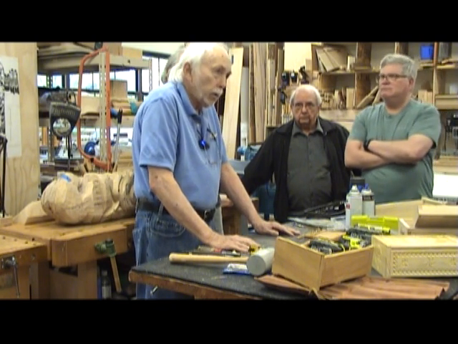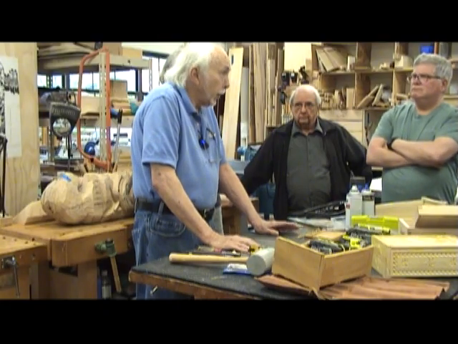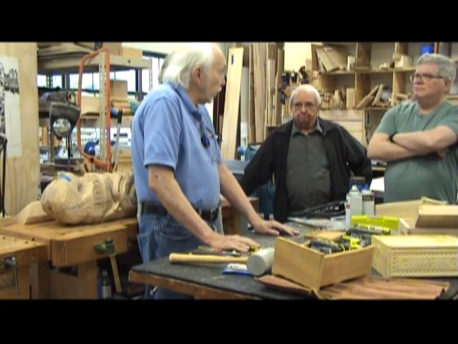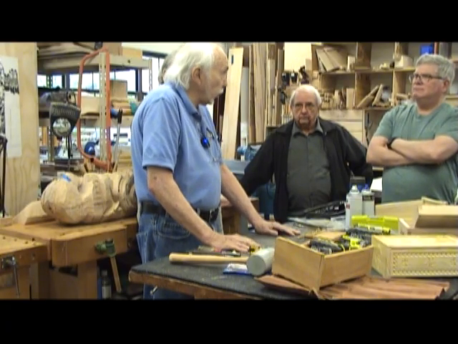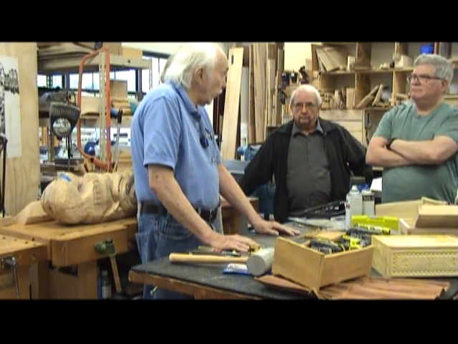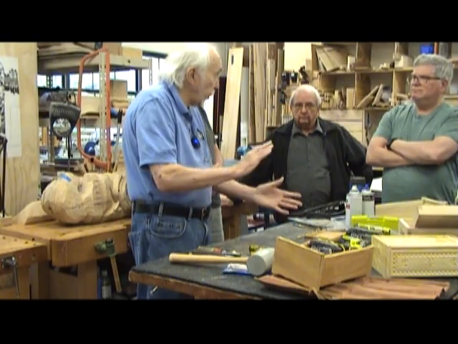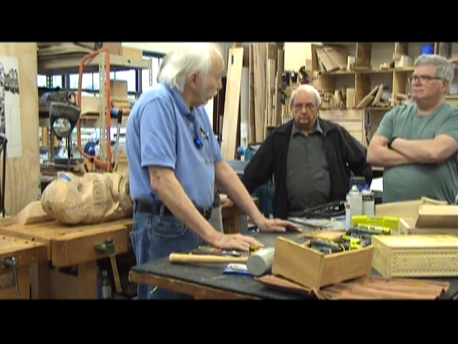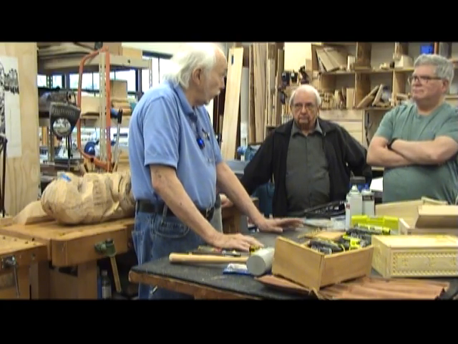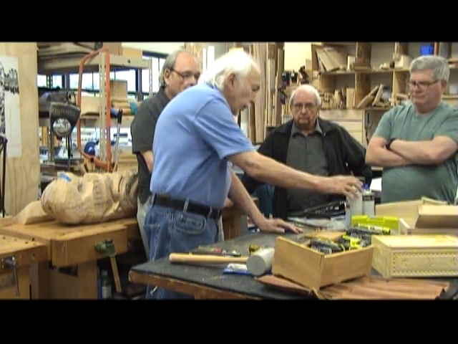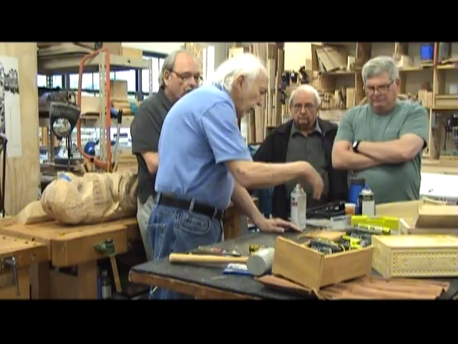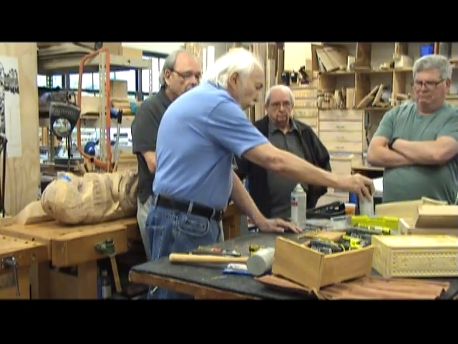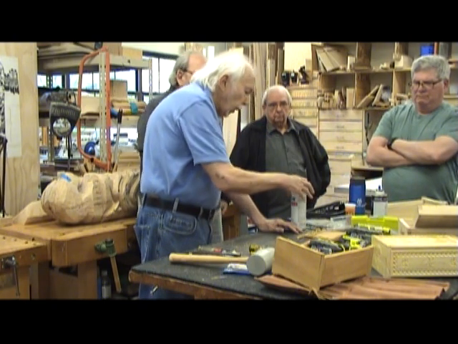Now there's 2 points of view floating around: polyurethane versus some enhanced oil. Enhanced oil, of course, is the easier finish to apply. Just wipe it on, let it dry for 24, 48, sometimes 96 hours. I personally like polyurethane, and I've used Minwax quite a bit for the finishing work.